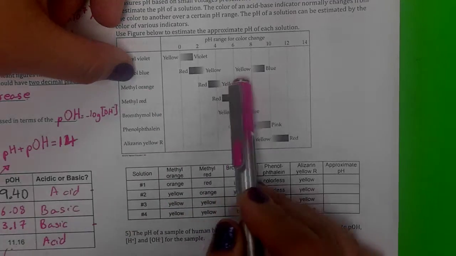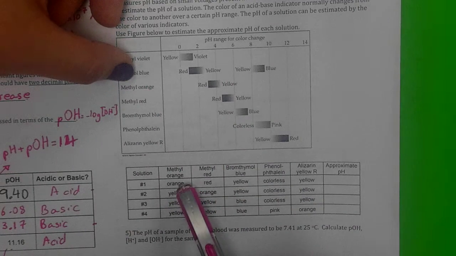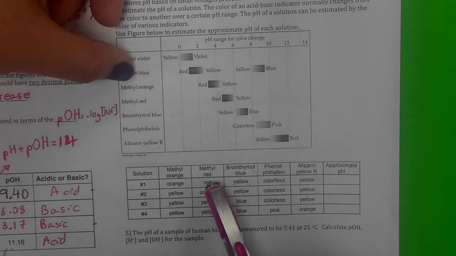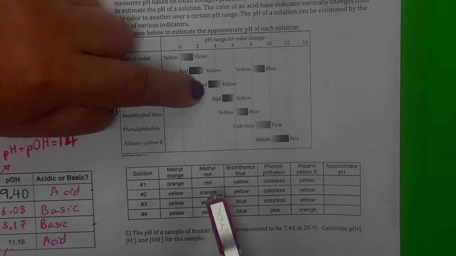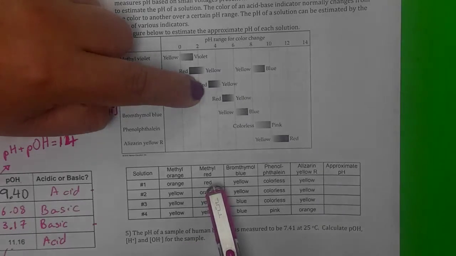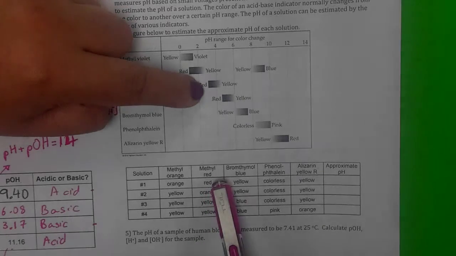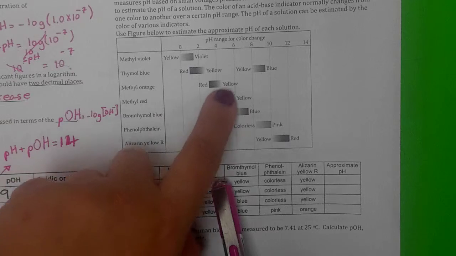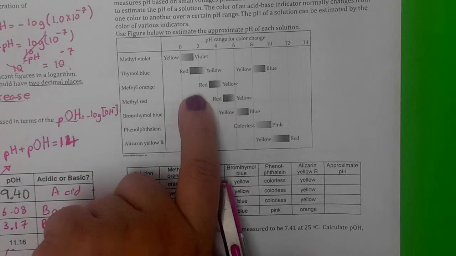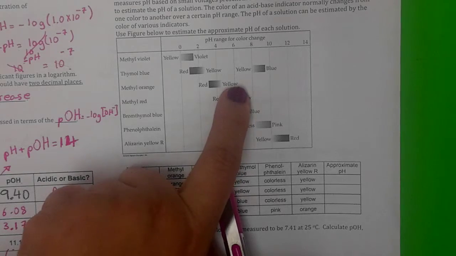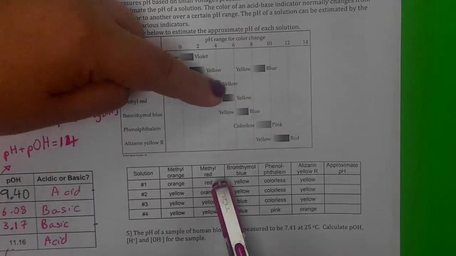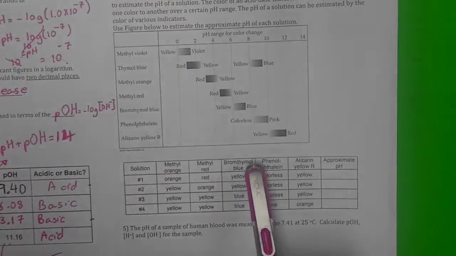I want methyl orange to be orange, and I want methyl red to be red. So I'm going to look at methyl red. It's red. Since methyl red is red, that means it's going to be less than pH of 4. Agree? Because after 4 is yellow, so it's going to be less than 4.